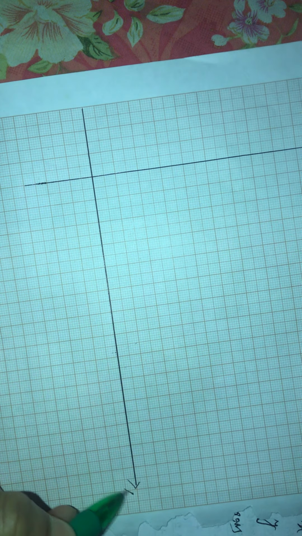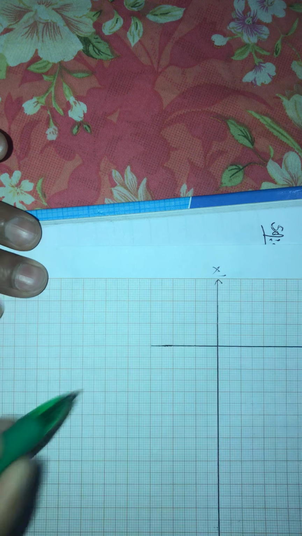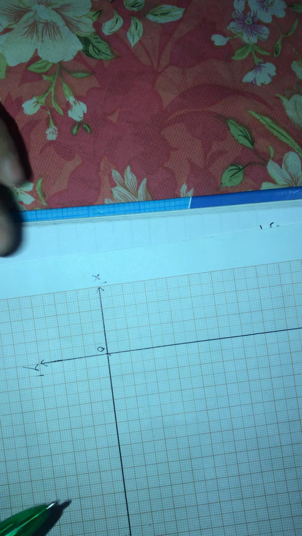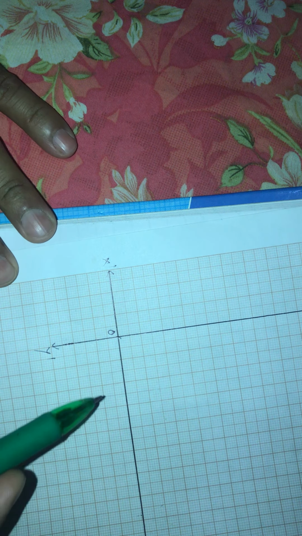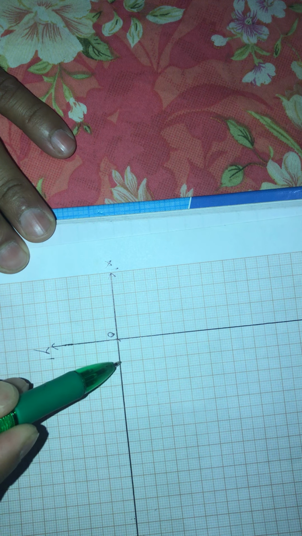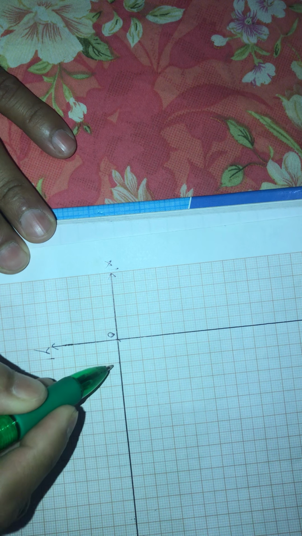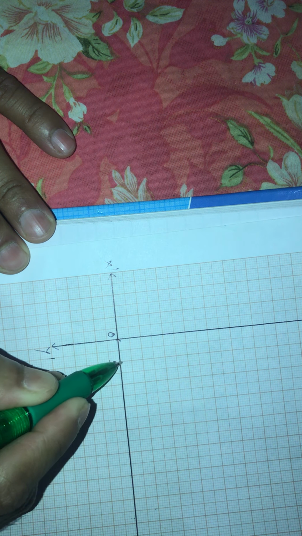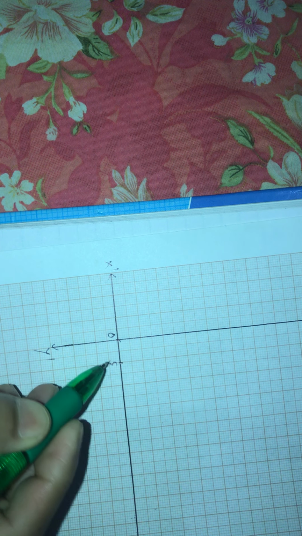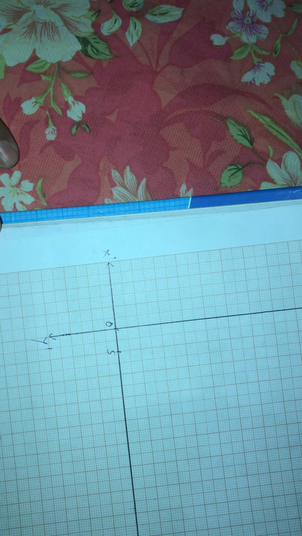Okay, so this is what I got. This I will mark x positive, y positive, x negative, y negative, and this is our origin. Since we need a little bigger interval, this small 10 divisions I will mark as 5 units, 5 years rather, because here we are dealing with the age of the person.